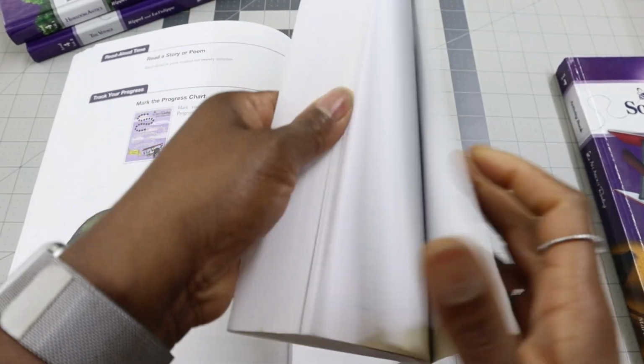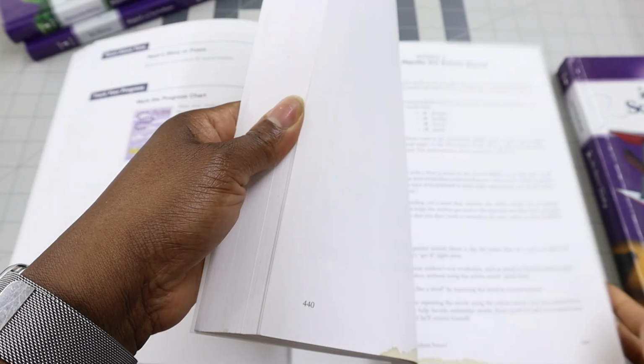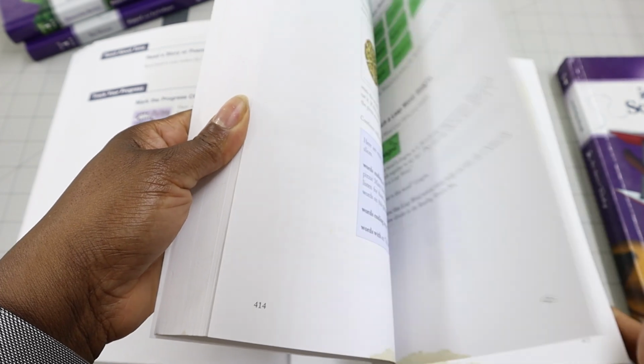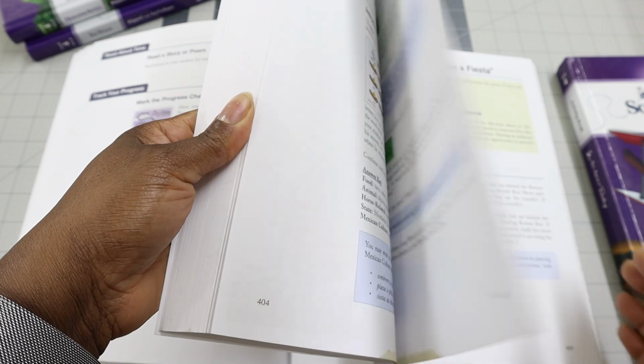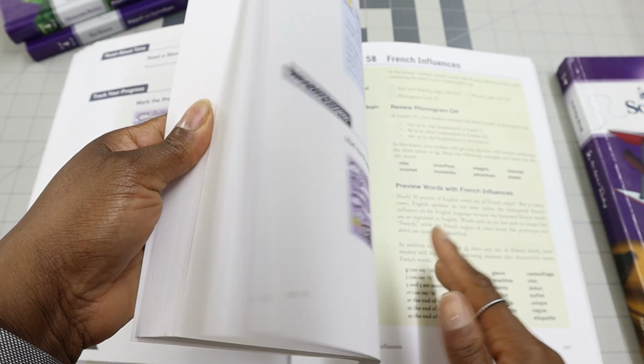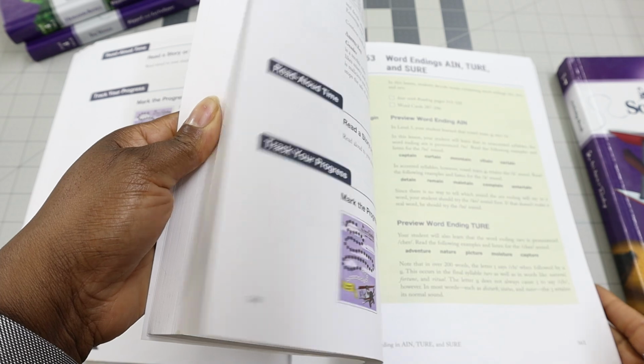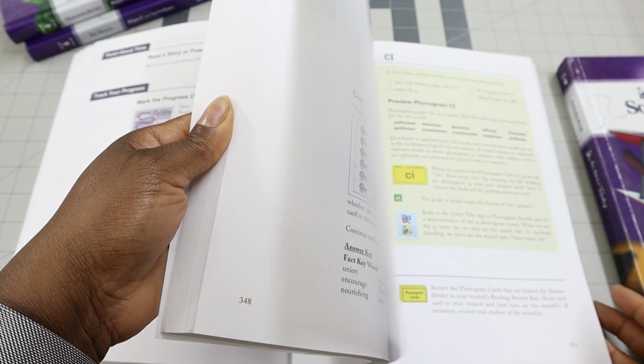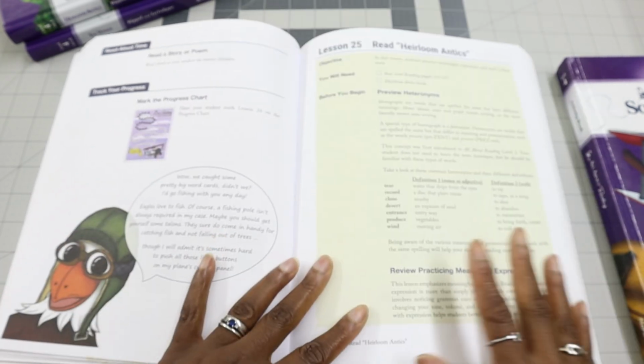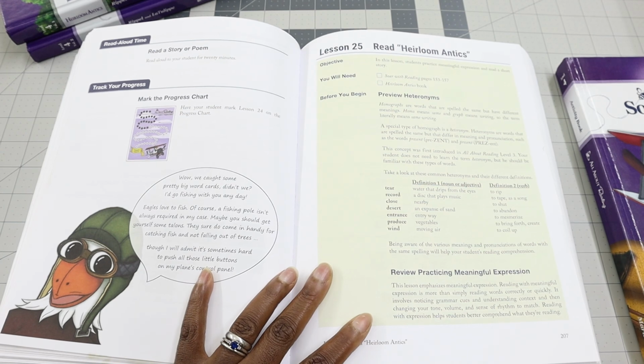Oh, I also want to point out that later on in level 4, it includes influences some other cultures have had on the English language. Now I haven't gotten to that point with my two children that I'm using this level with currently, but it is in here as well.